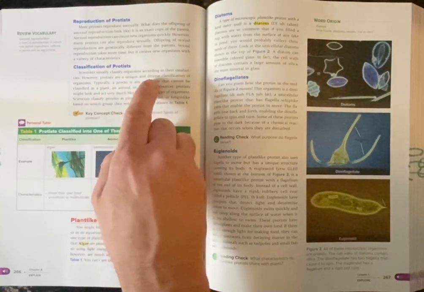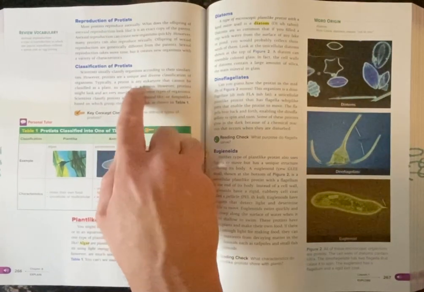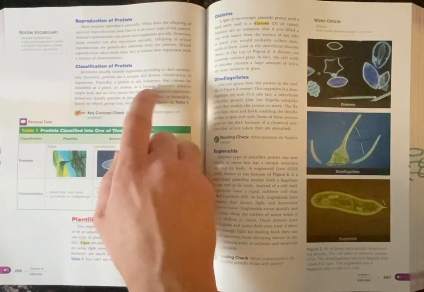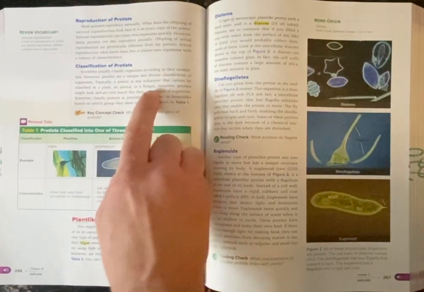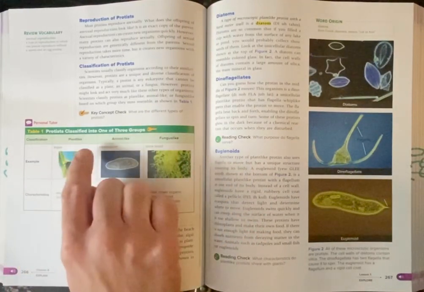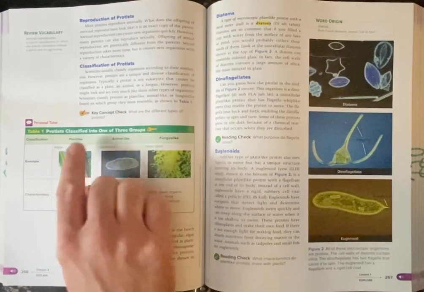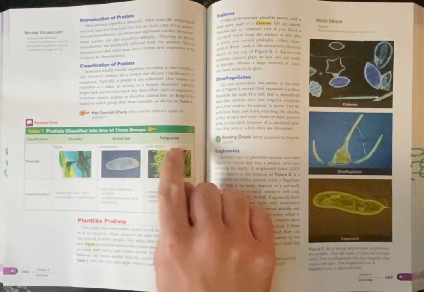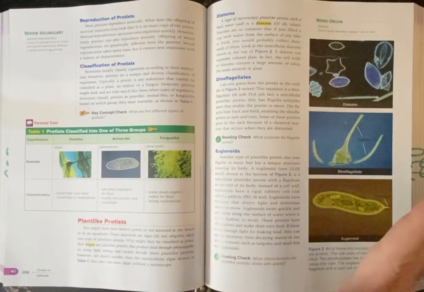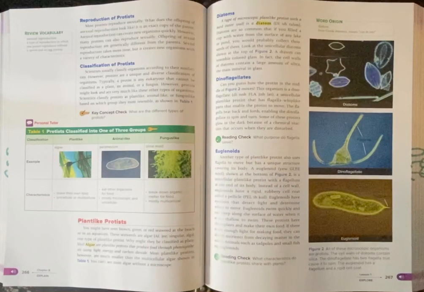However, protists are unique and diverse. Typically, a protist is a eukaryote that cannot be classified as a plant, animal, or fungus, like we said before. But we do group them and classify them. If we look at this nice table here, in three groups. Are they more like plants? Are they more like animals? Or are they more like fungus? And sometimes they seem like they're 50-50, where they seem very much plant-like and very much animal-like. So we're going to have to read carefully to see how they are classified.